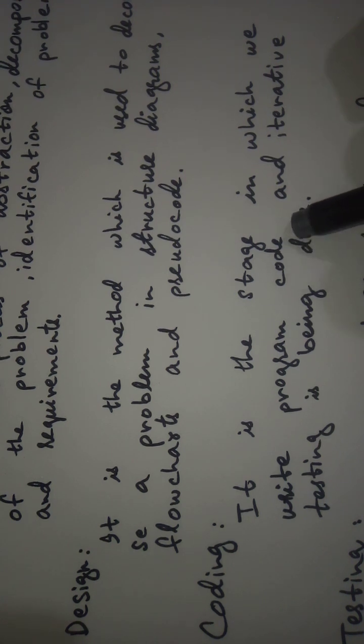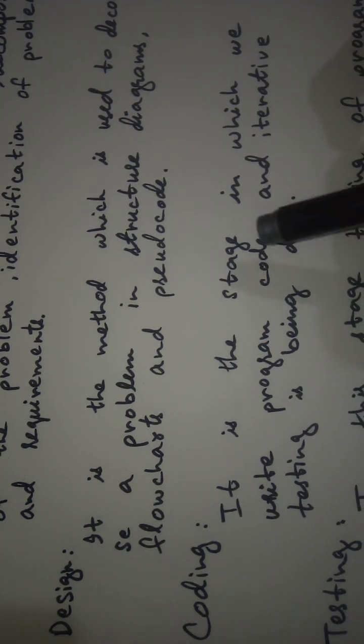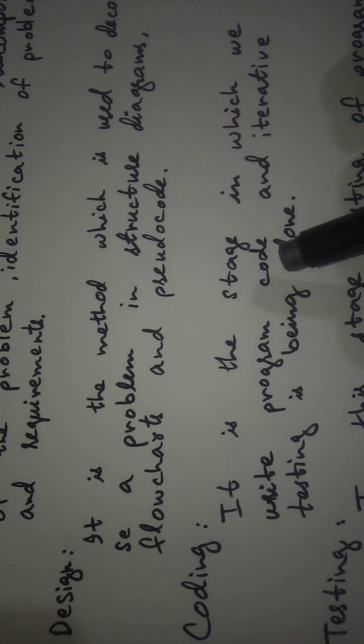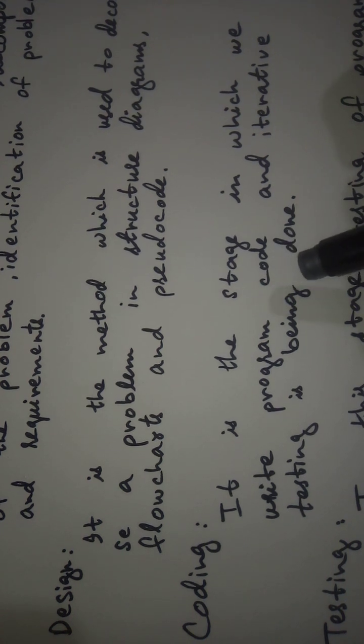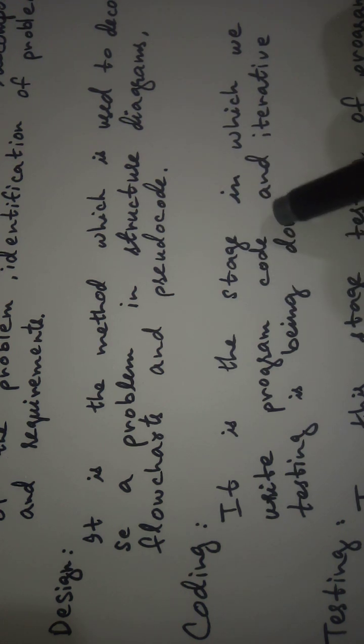So we need to repeat our tests. That is basically called coding. It is a stage in which we write program code and iterative testing is done, means we are going to repeat our test so that the problem is solved. We check the errors in it.